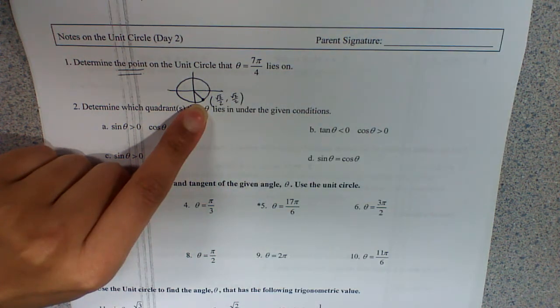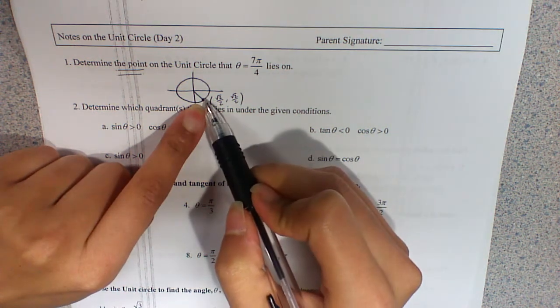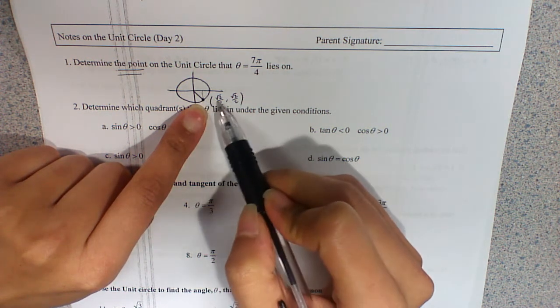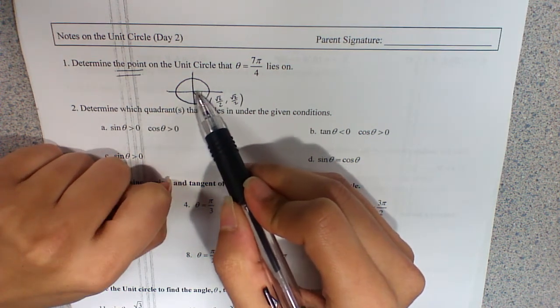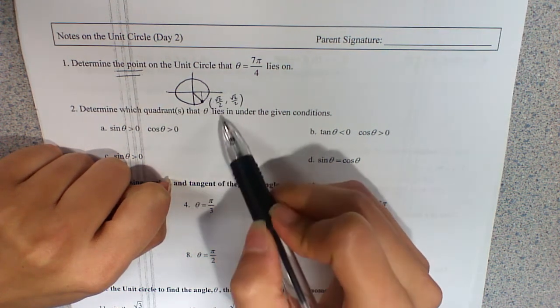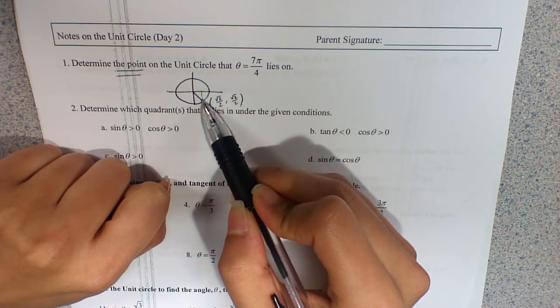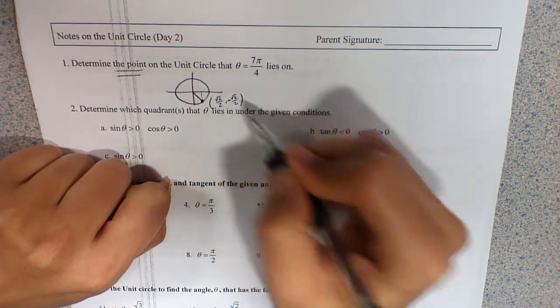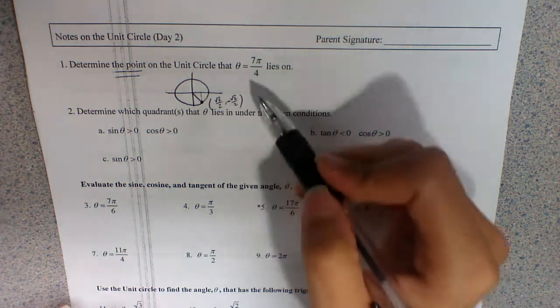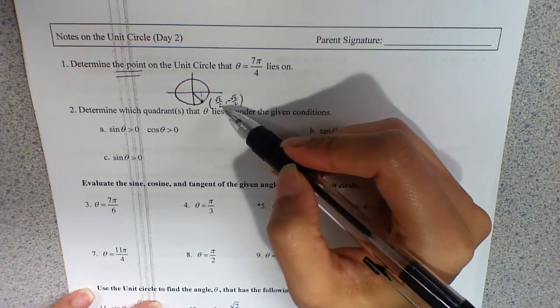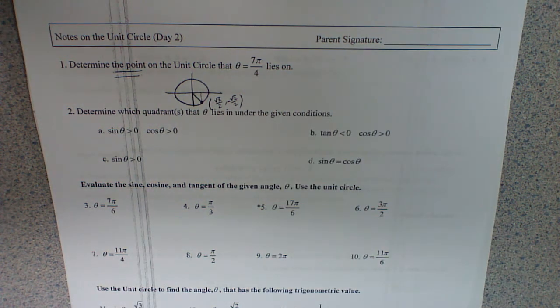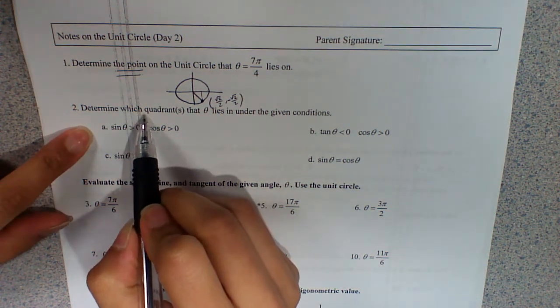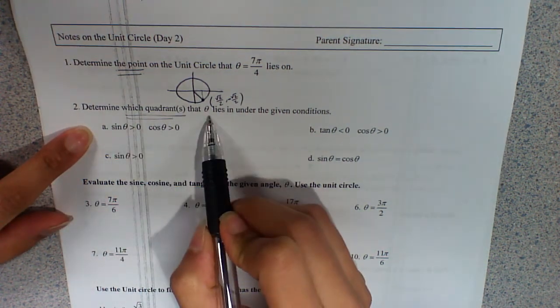However, we have to be really careful because we're in the fourth quadrant. We have to really pay attention to which signs we're going to have. Because we're in the fourth quadrant, our x will be positive because you're going to the right, but then we're going down, so that tells us we're going to have a negative y. So for 7π/4, your point is (√2/2, -√2/2).